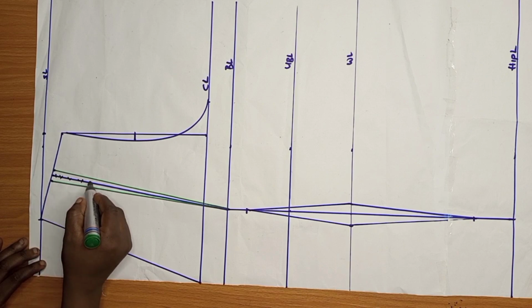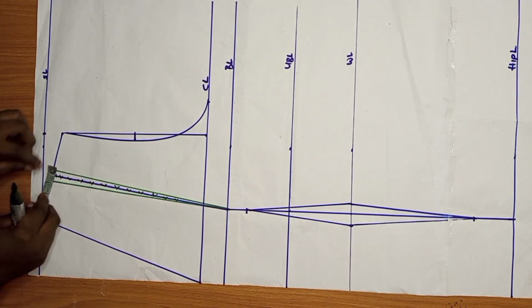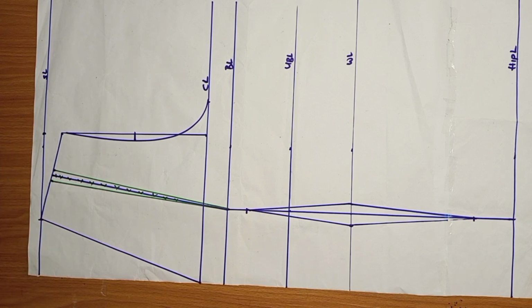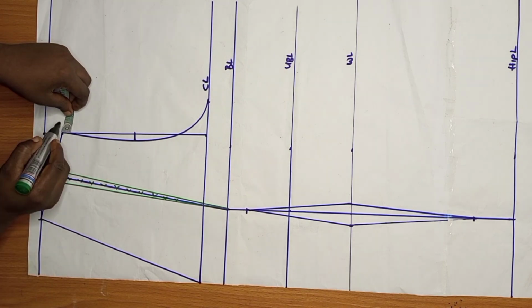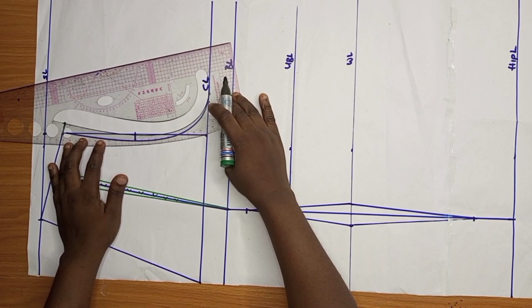So that middle line I'm going to be cutting out. Now the next thing I'm going to do is to replace that. I measure what I have there now, what I took on the dart on the shoulder line, and it was half inch. Now I'm going to replace it back on this my shoulder slope part here. Then I'll go ahead to connect it this way.